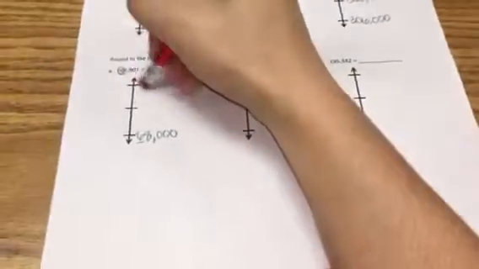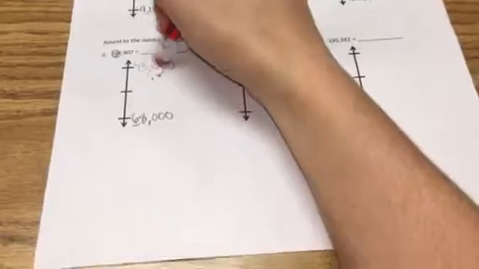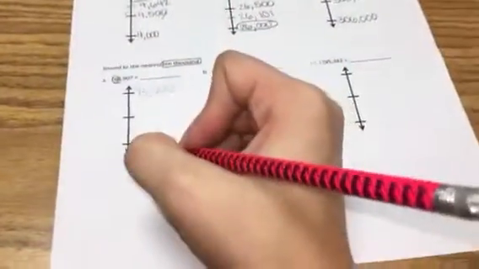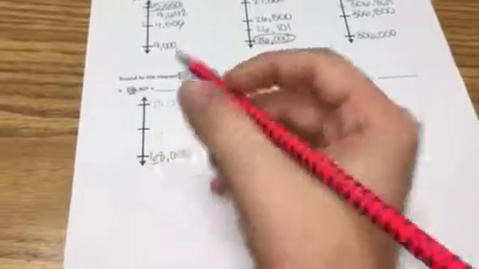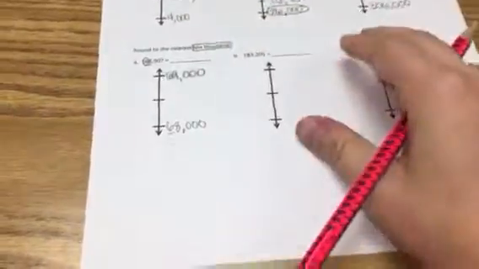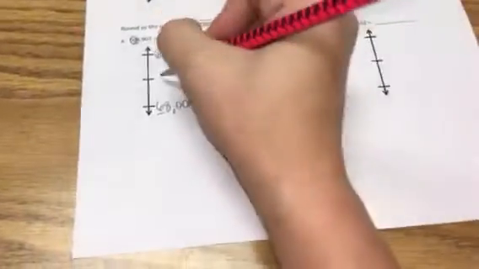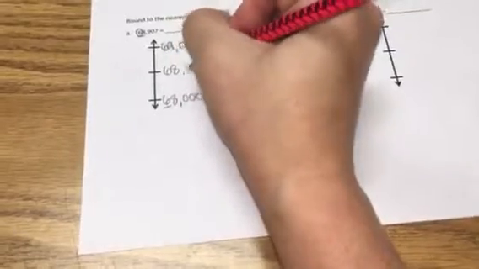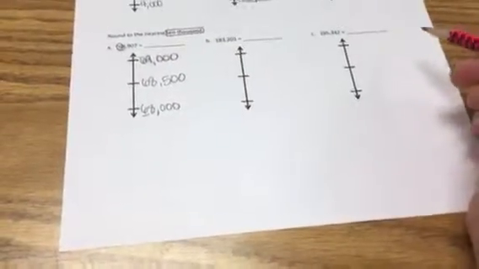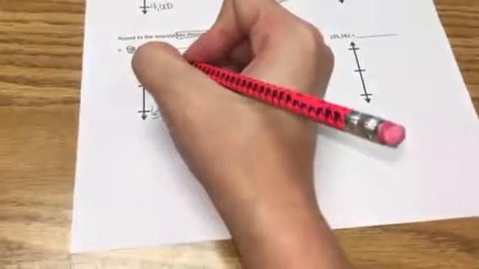I'm sorry, guys. Okay. So now to bump it up by 10,000, 68 plus 1 more would be 69,000. And then we need our midway point, so 68,500. All right, so now we need to ask ourselves, okay, we have a 9 here.